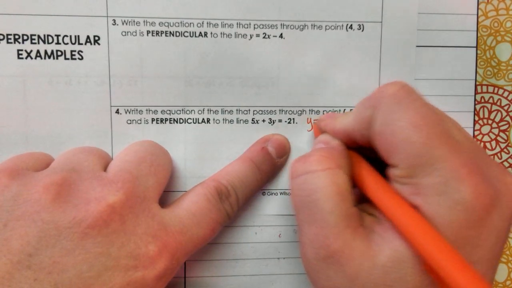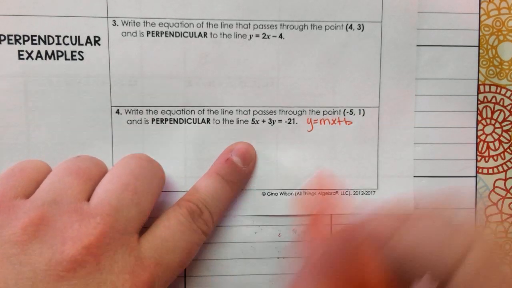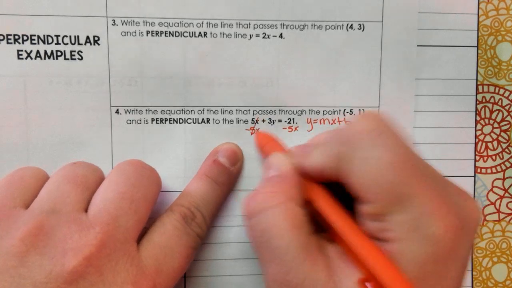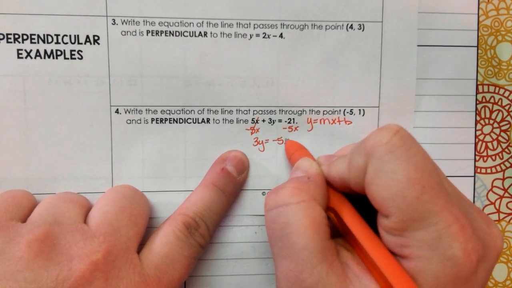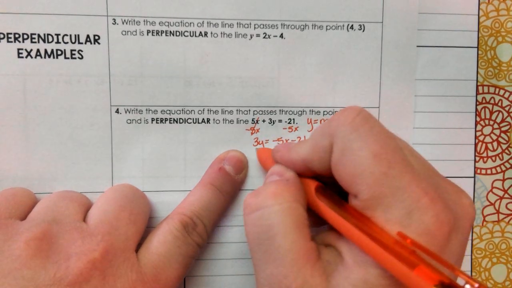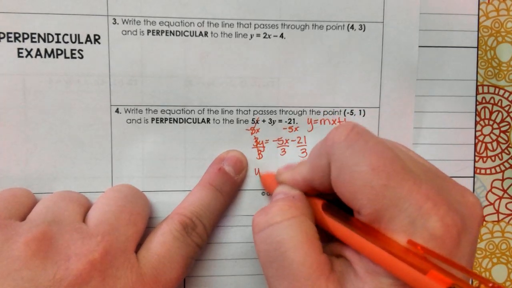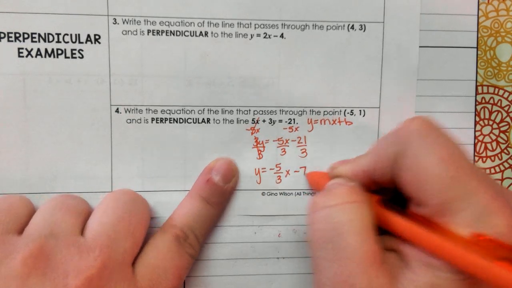So I need y equals mx plus b. So, subtract 5x, and you get 3y equals negative 5x minus 21. And then divide by 3. So y equals negative 5/3 x minus 7.